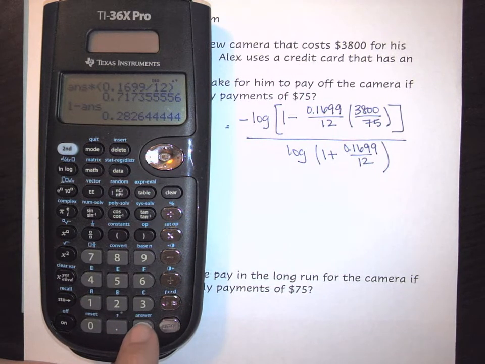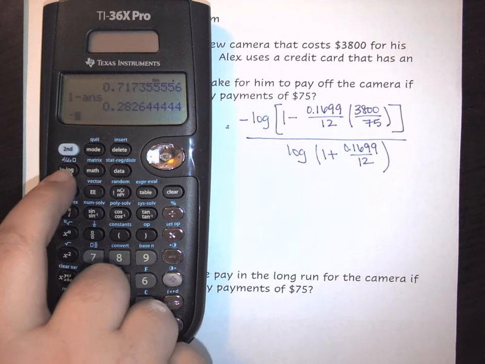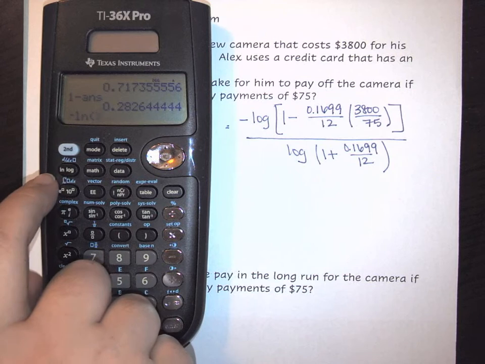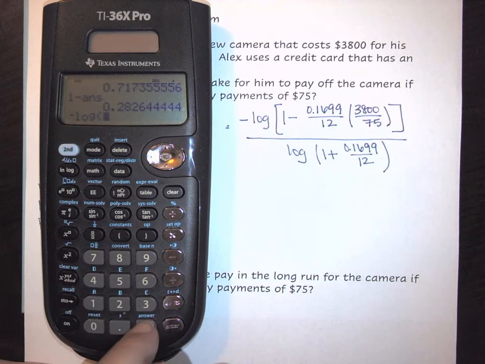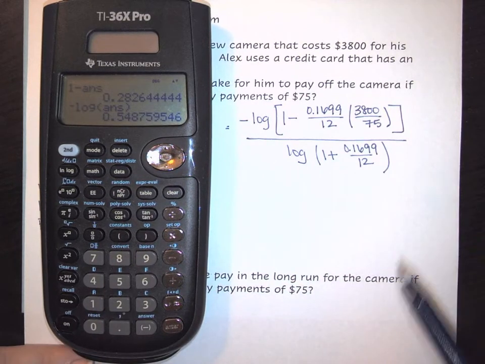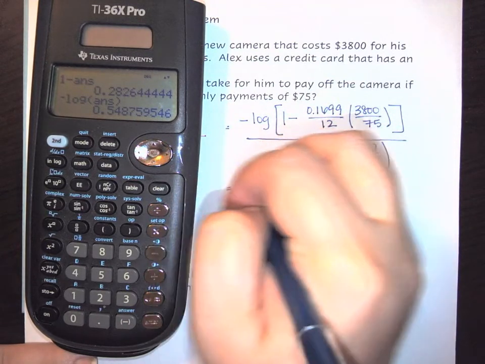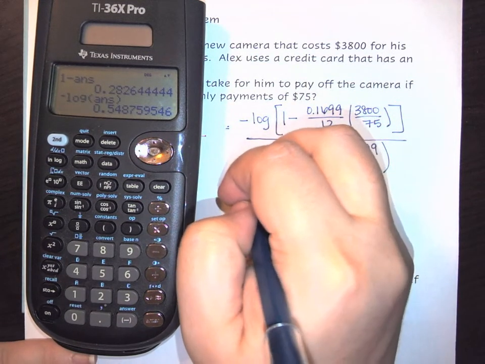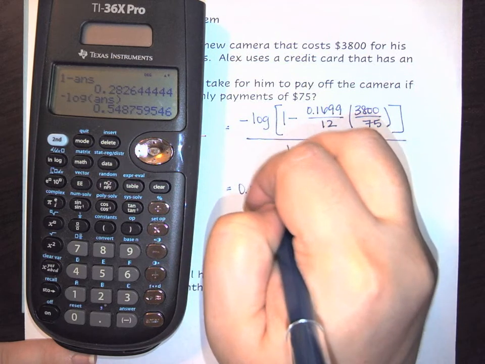So I'm going to hit negative, and then up here is my natural log button, so I'm going to hit it. Notice the first thing it shows is natural log, hit it again, I get log, and I want the log of my answer, and hit enter. So this gives me my numerator, and what we end up getting is that your numerator is going to be roughly 0.548.